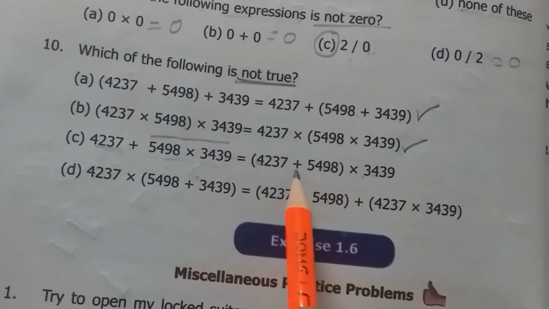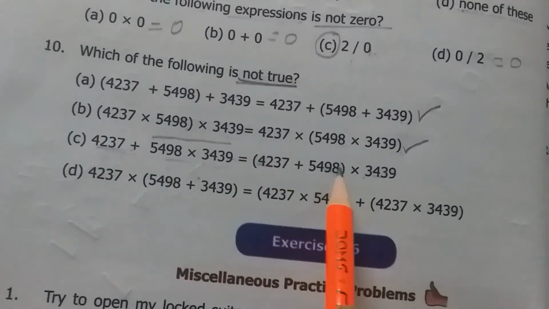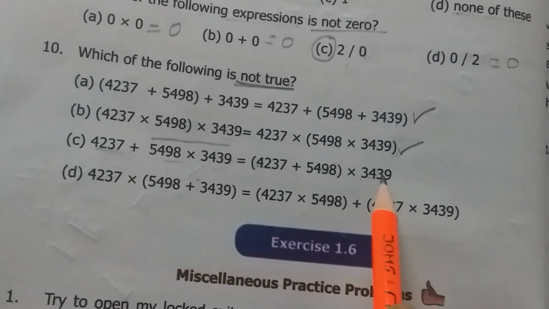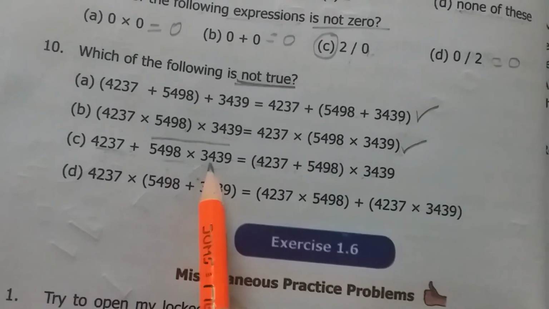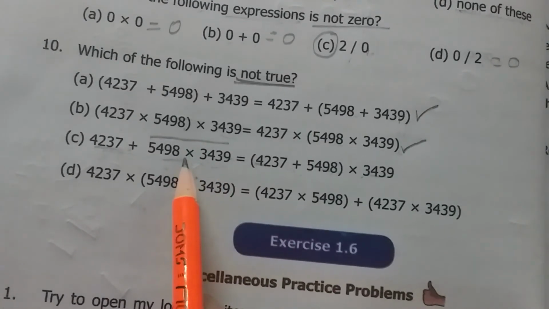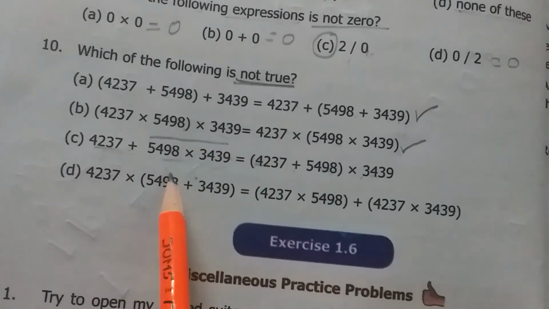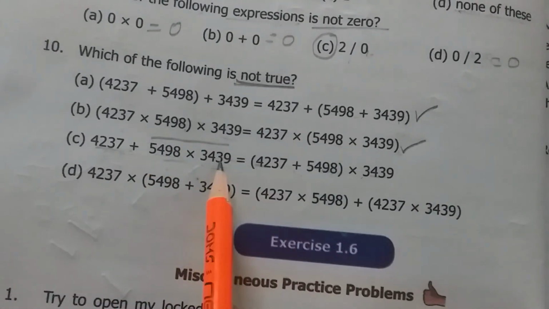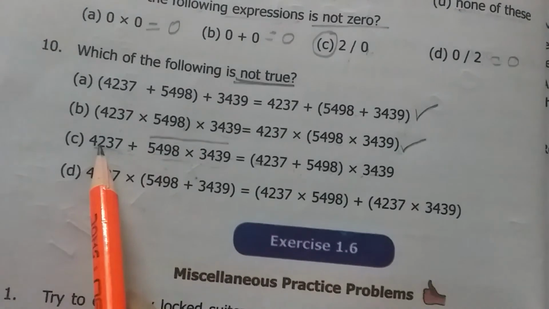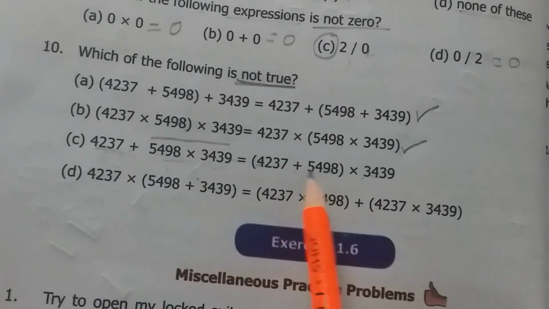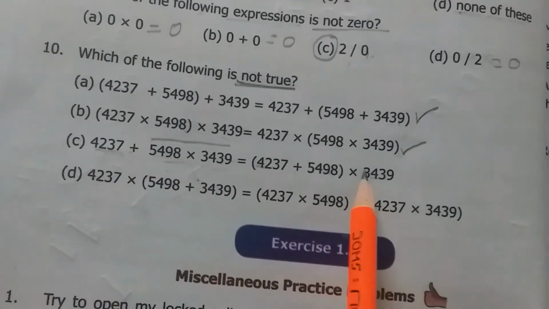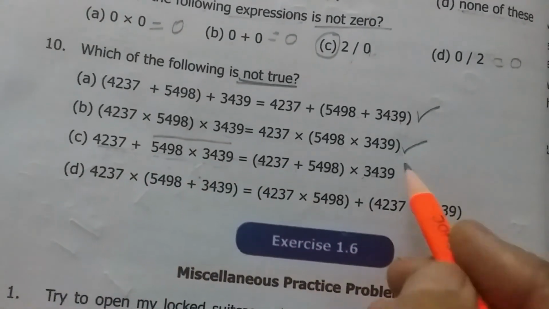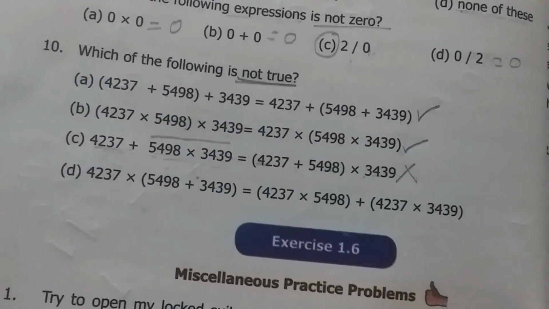But here bracket is given. So inside the bracket we have addition. Here we will add and then multiply. Did you understand the difference? Here we multiply first because according to the BIDMAS rule, multiplication has to be done first as there are no brackets. So we will multiply these two numbers and then we add with this. And here we add them and then multiply. But both will not give the same answer. Both answers will be different. So this is a false statement.